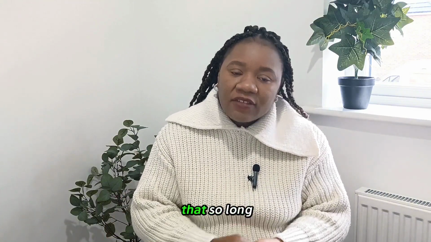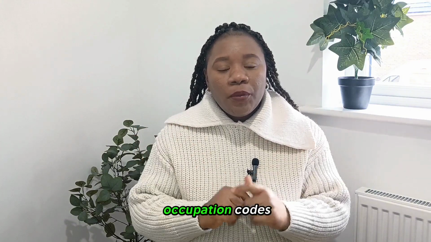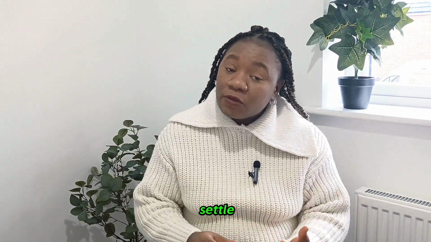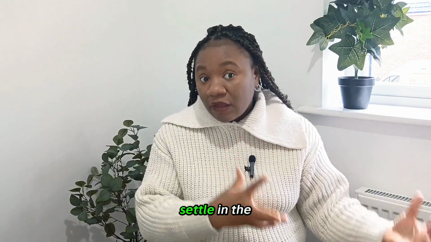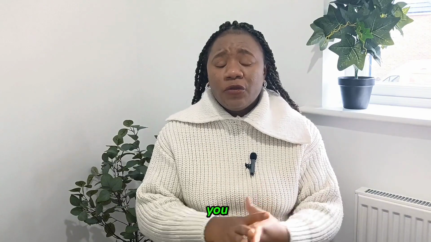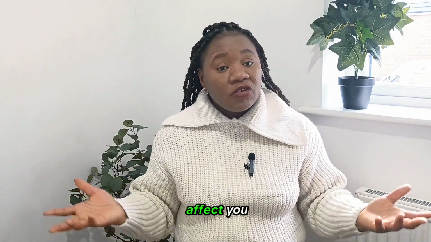What this means is that so long as you are still a care worker on these shortage occupation codes, you'll be able to be with your dependents in the UK, settle in the UK, and change employer in the UK. When they say settle, it means up to permanent residency. It doesn't affect you. These new rules on dependents do not affect you.